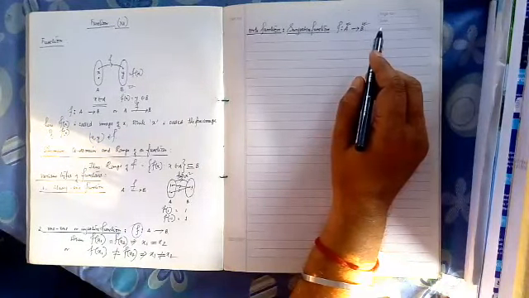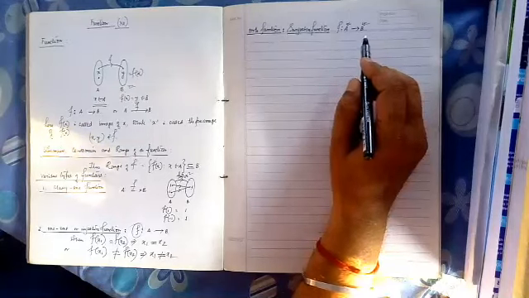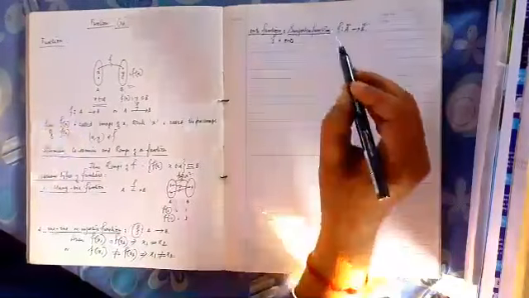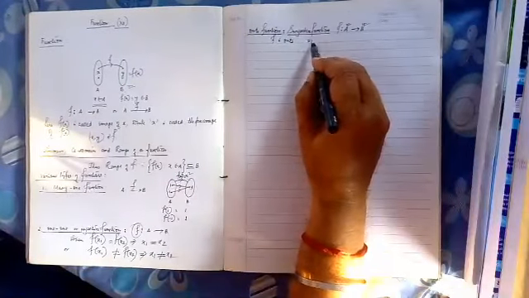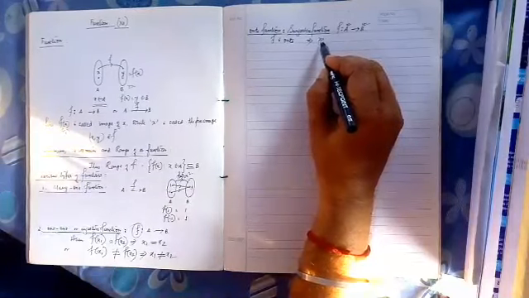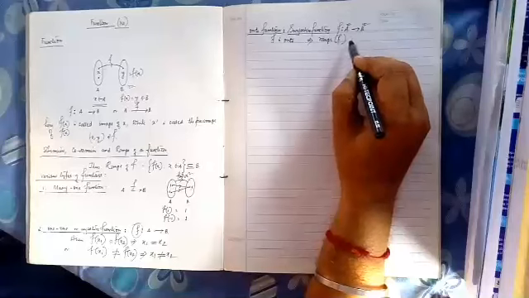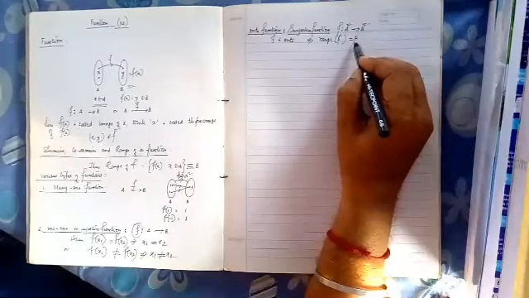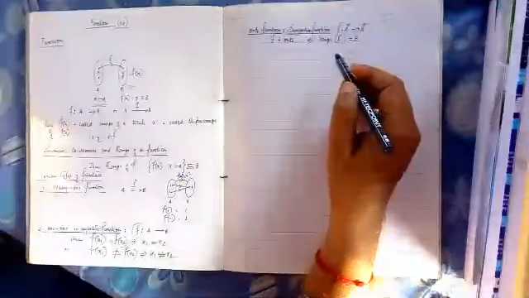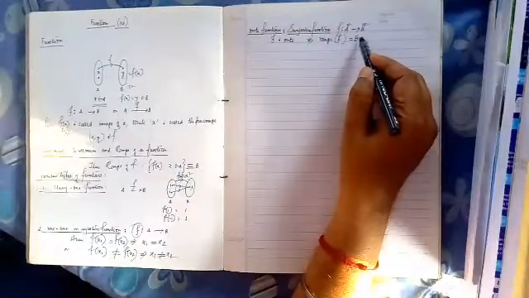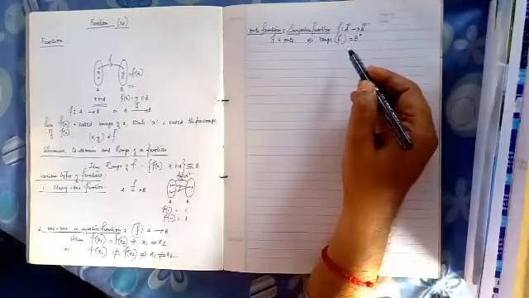How to show f is onto? f is onto implies range of f is equal to B. Or we can say that if it is found that range of f and codomain is the same, because we know that elements of set B are called codomain.